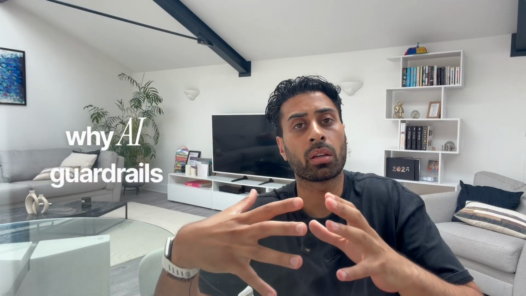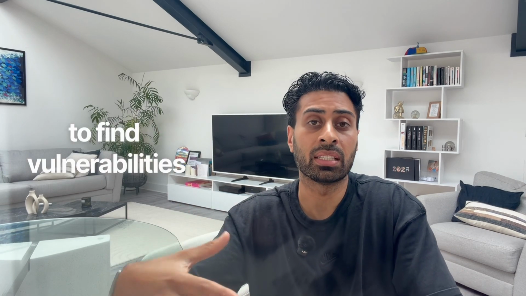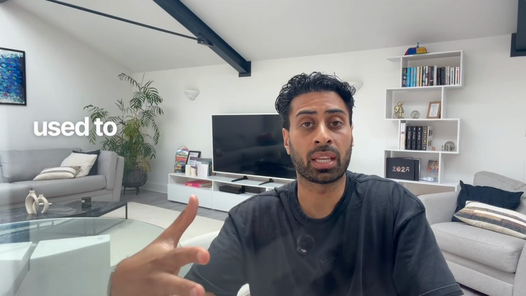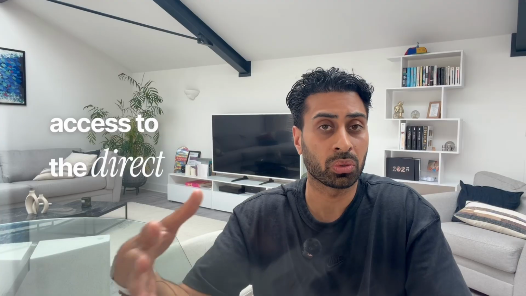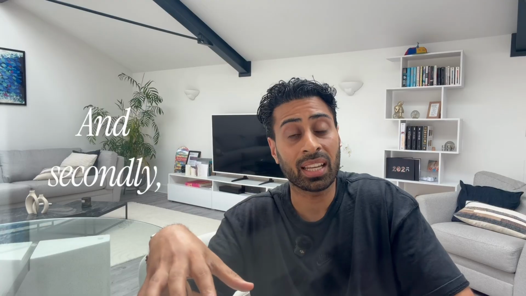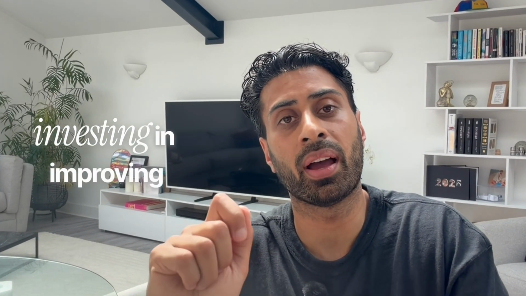So this is why AI guardrails are becoming so important. Firstly, with these really powerful AI models that exist, they're able to find vulnerabilities in software packages that normally used to take weeks, months, or even years. And they're able to do this without even having access to the direct source code. They're able to understand and decipher software packages without that information. And secondly, there's just a growing gap between AI capabilities and guardrails being able to keep up. A highly capable AI model without guardrails is able to find new routes that we didn't know even existed. So as a society, we need to keep investing in improving our AI guardrails.